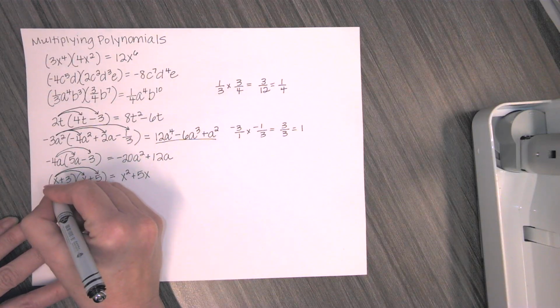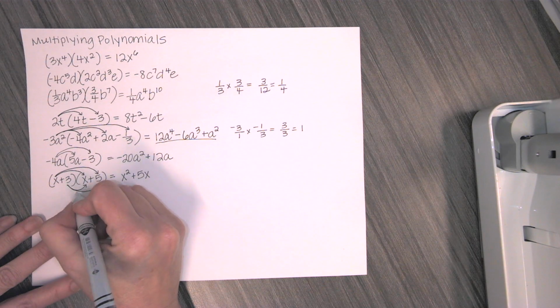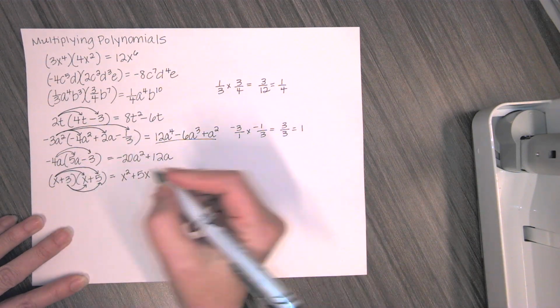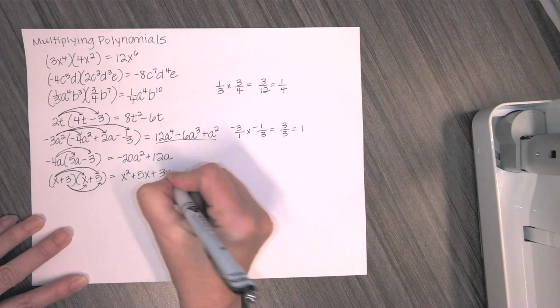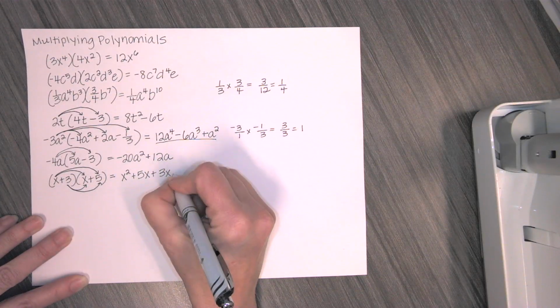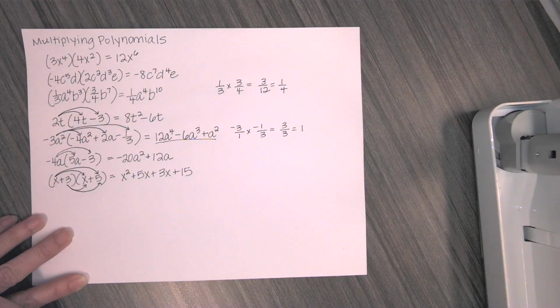Now we're finished distributing the x, and we're going to come back and distribute the positive 3. So we're going to do positive 3 times x is positive 3x, and then positive 3 times positive 5 is positive 15. Now, in some problems, we'll be finished right here.